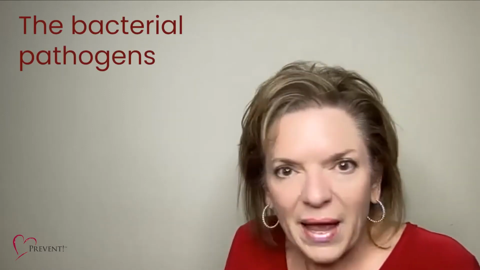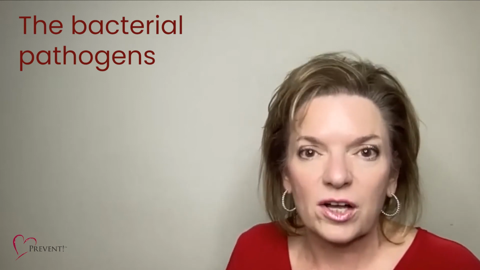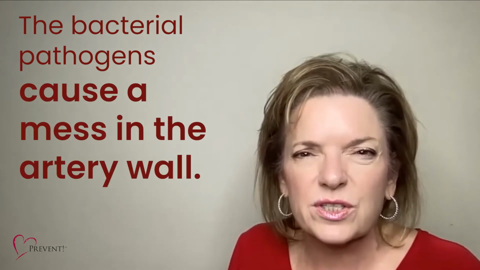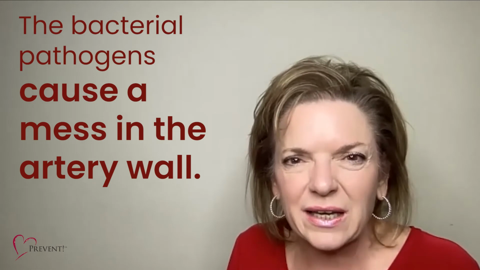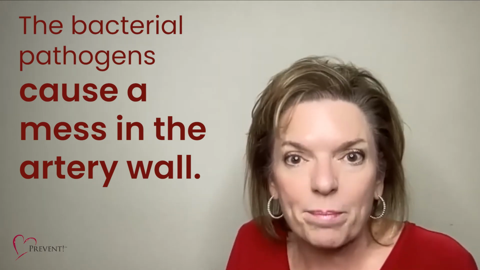And then thirdly, once your LDL has gotten through that lining and into the wall of the artery, then it's stuck like glue. The bacterial pathogens just cause, you know, I'm from Texas, a mess in there. In other words, it's like an ooey gooey, sticky mess that your body's trying to clean up by sending in white blood cells and other components to help heal that.